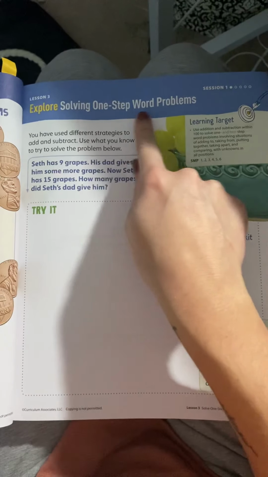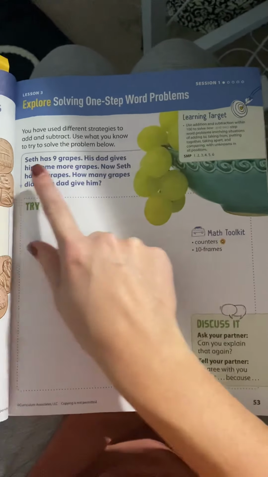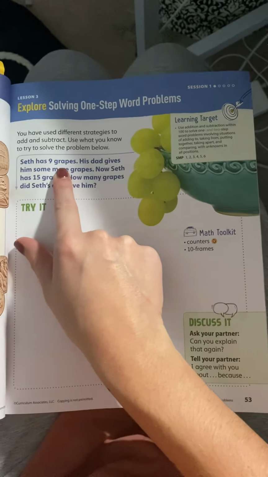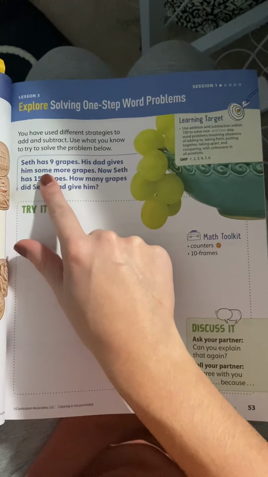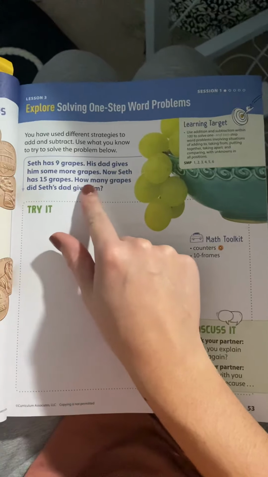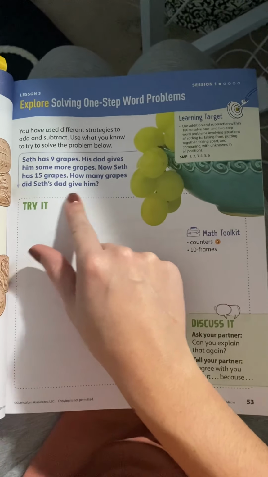All right, friends, what I'm going to have you do next is try out page 53 for me, solving one-step word problems. So it says Seth has 9 grapes. His dad gives him some more grapes. Now Seth has 15 grapes. How many grapes did Seth's dad give him?